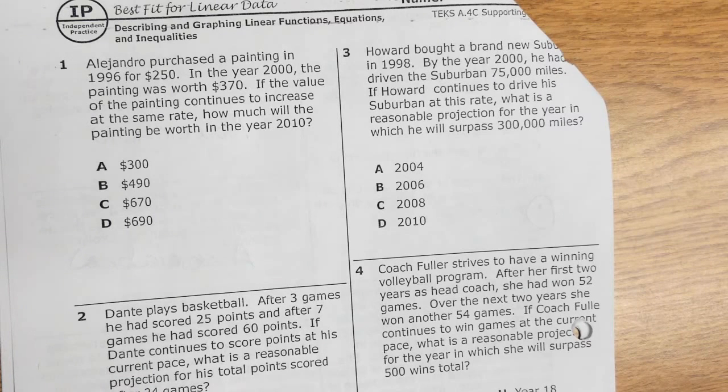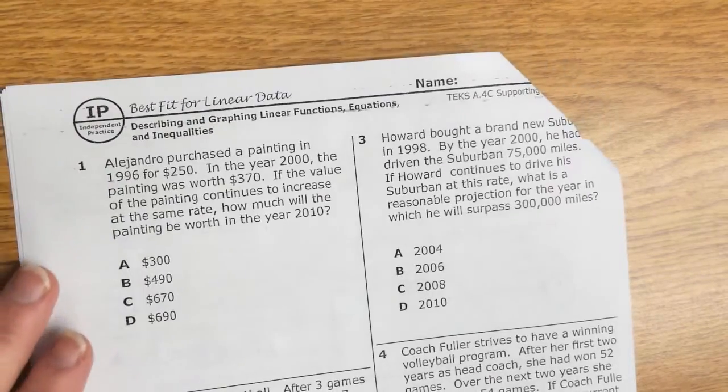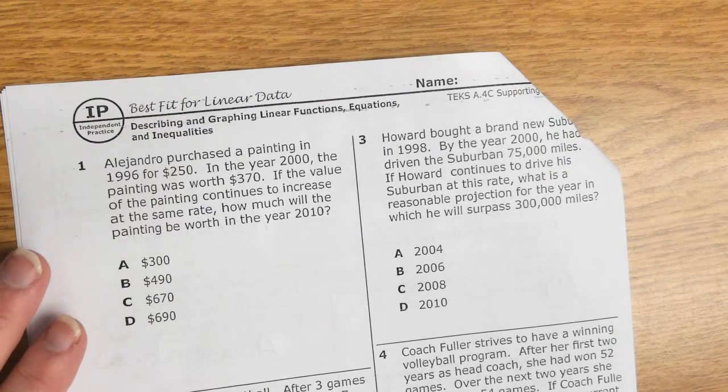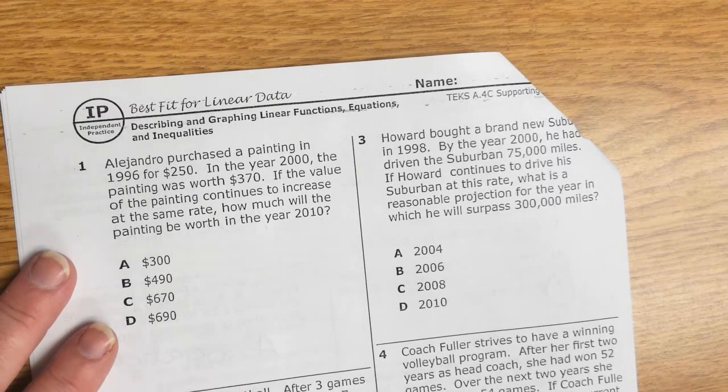Okay, so I got better at doing my explanation, because on 105 you needed that second piece on the show and tell in order to do. Alejandro purchased a painting in 1996 for $250. In the year 2000, the painting was worth $370.